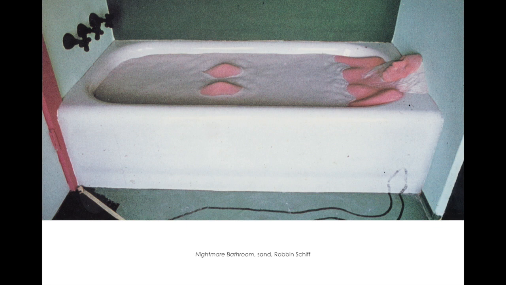This work is called Nightmare Bathroom by Robin Schiff. This work symbolizes the vulnerability that women have to face even within their own homes. It's made completely from sand, and the sculpture depicts a woman in her bathtub. The silhouette of a snake is outlined on the floor, making its way into the tub, embodying the fear that anyone could intrude. The sculpture, fittingly, was worn down over the course of its showing by onlookers unable to stop themselves from reaching out to touch the piece.